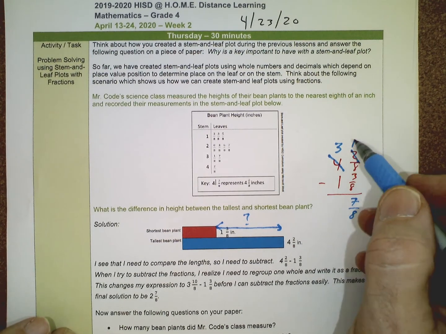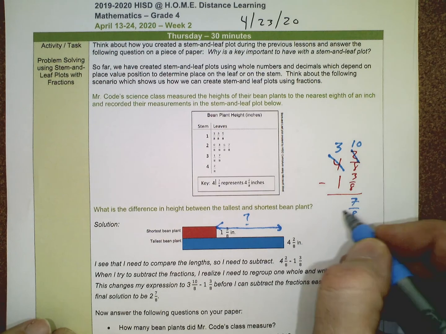Okay, and then now we can subtract the whole numbers, which is 3 minus 1 is 2.